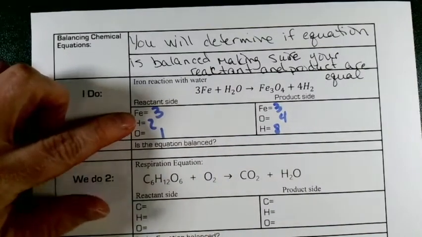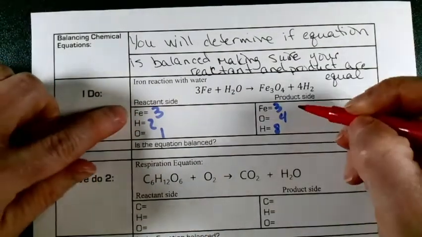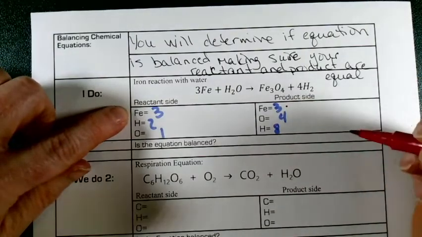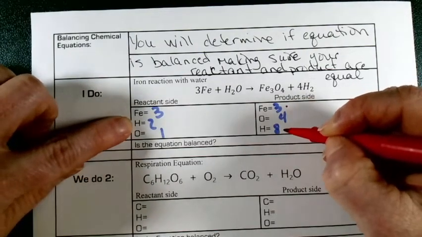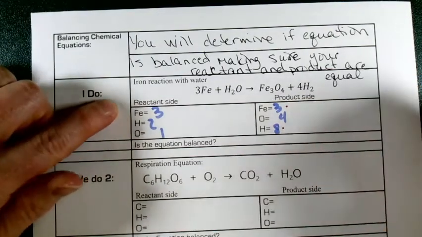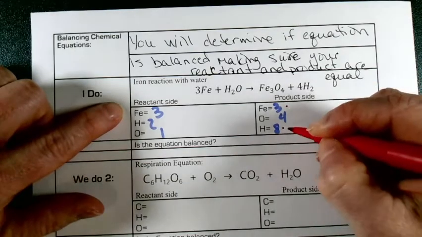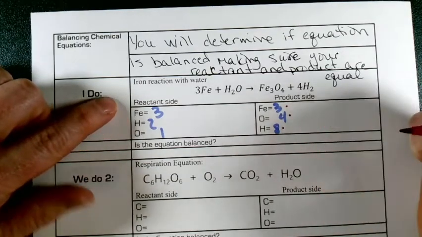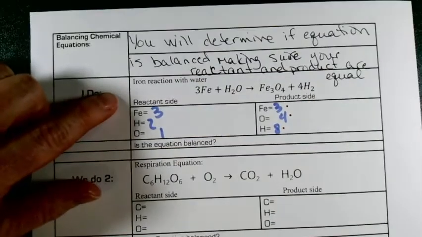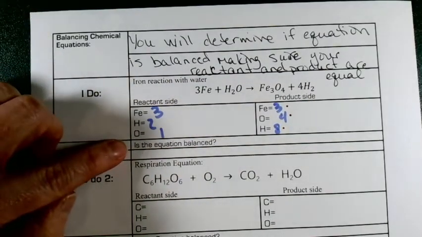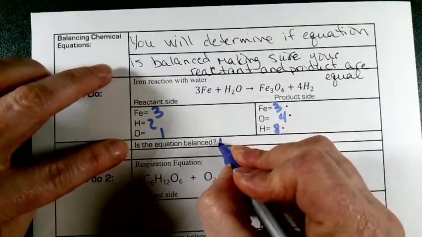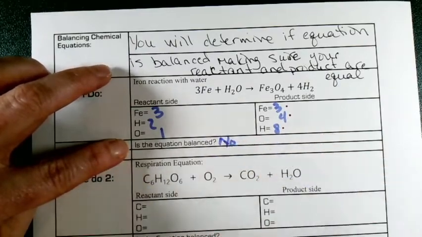I notice that my irons are equal. Check. My hydrogens are not equal, and my oxygens do not equal. So my first round through this, is the equation balanced? No, it is not.